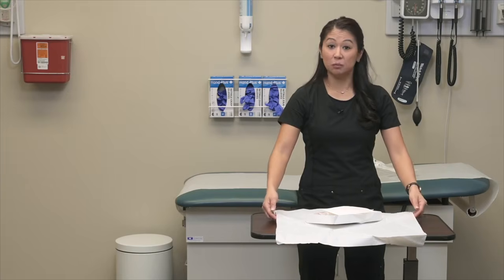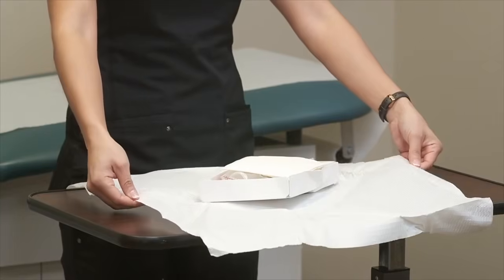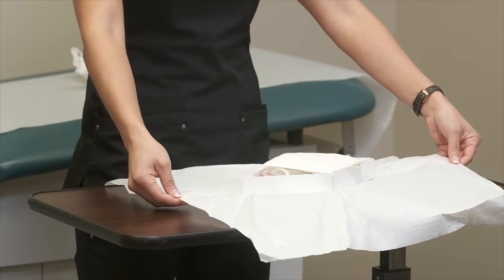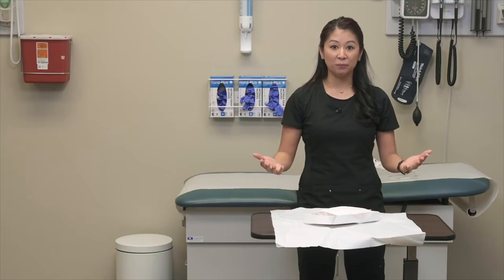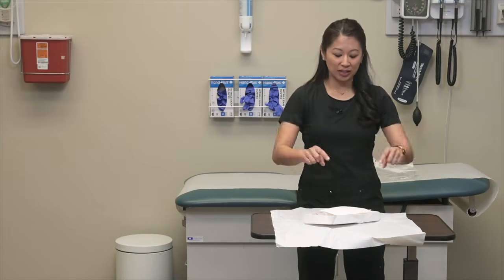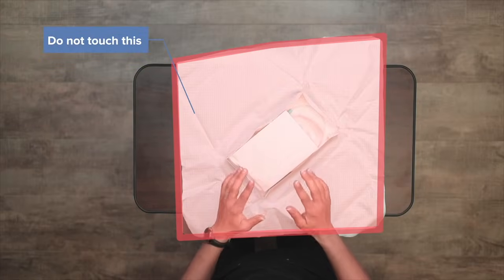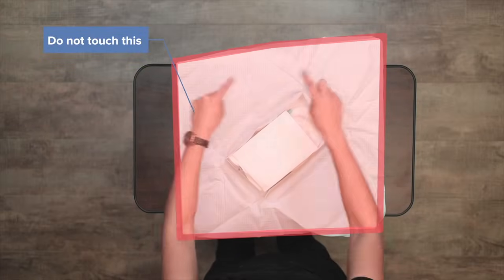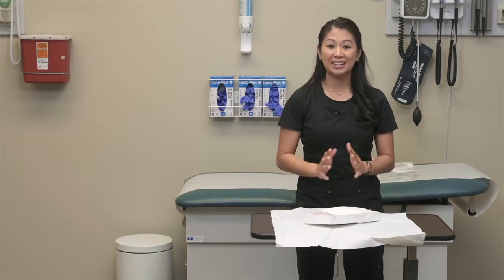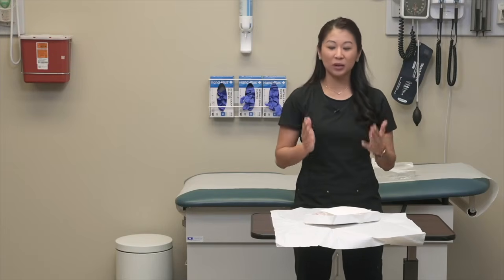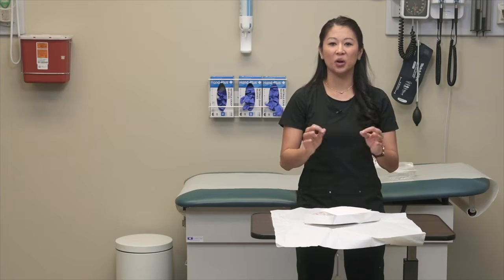So let's say I need to move it up my table. I can touch this 1 inch and maybe move it forward or back or wherever I need it. Now that this is open, I cannot touch anything inside this sterile field and anything inside this 1-inch border because everything inside the package is sterile. And remember, I don't want to leave this and I want to maintain eye contact on it at all times.